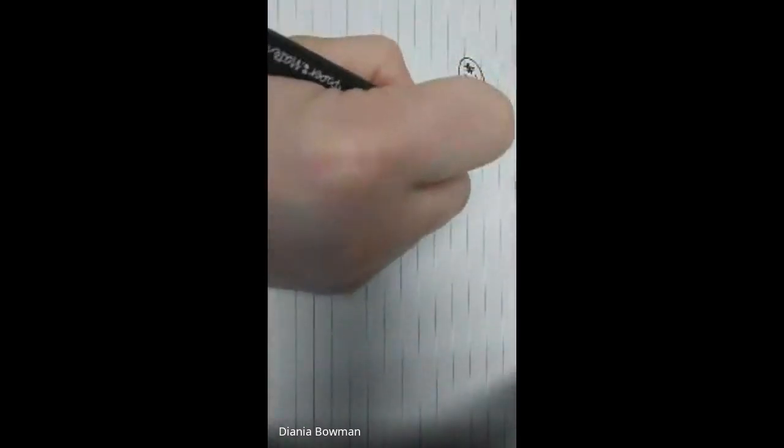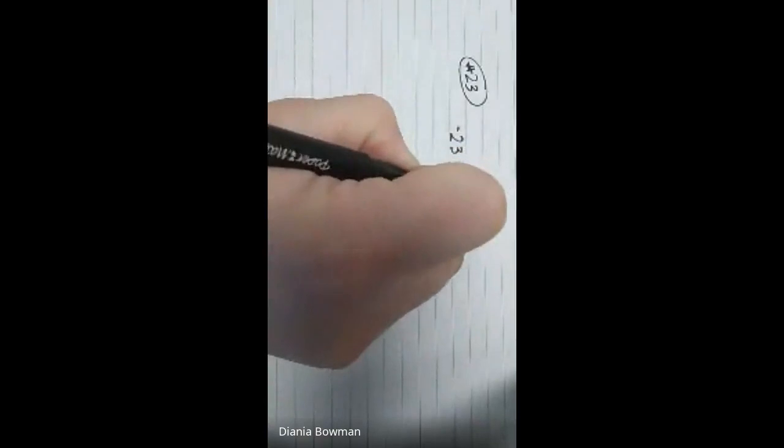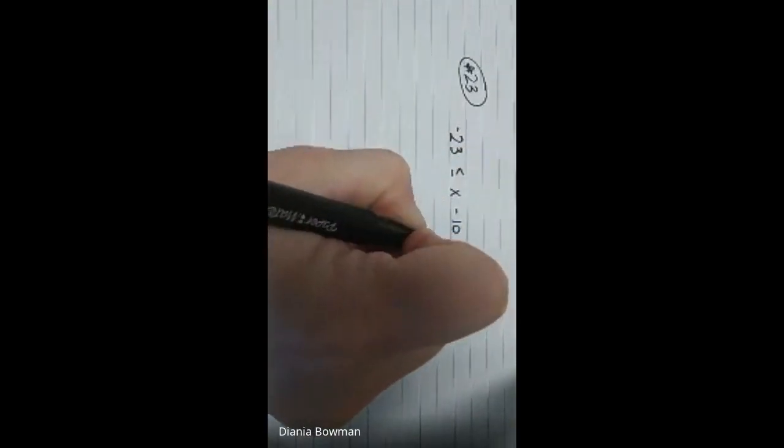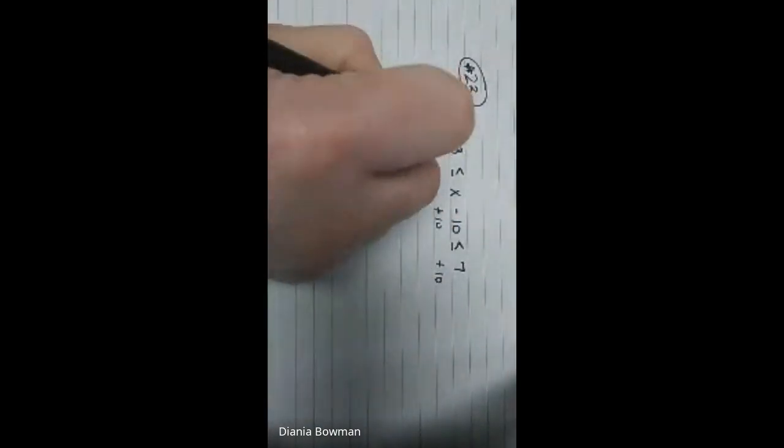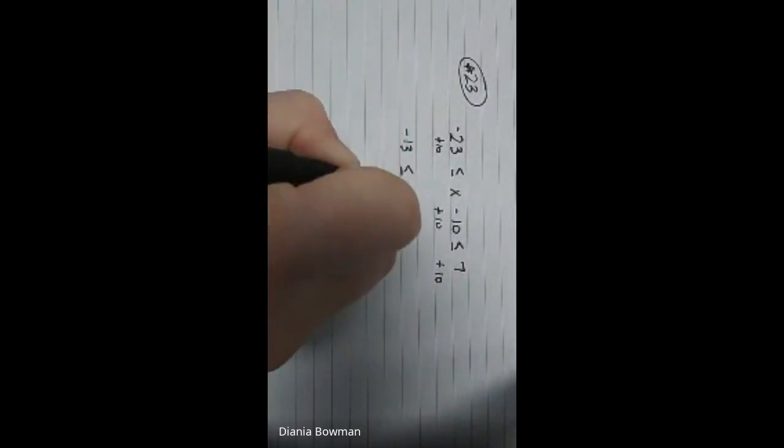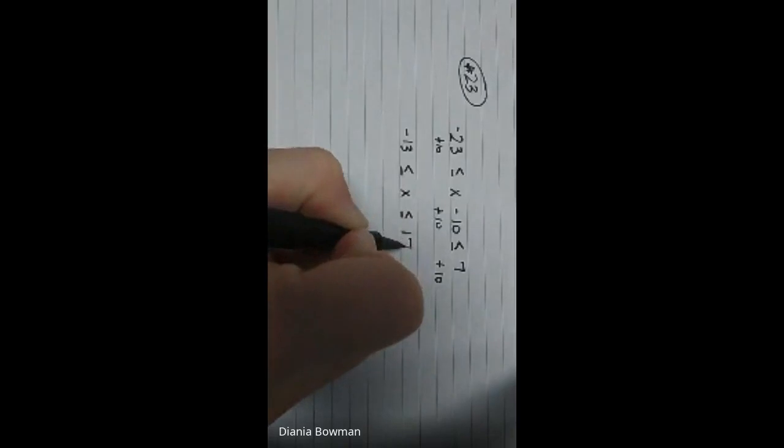Twenty-three. Which graph represents the solution set negative 23 is less than or equal to x minus 10, less than or equal to 7? All right. So we're going to solve and get x all by itself. We got to do that first. So we're going to add 10 to all three. I have negative 13 is less than or equal to x less than or equal to 17.